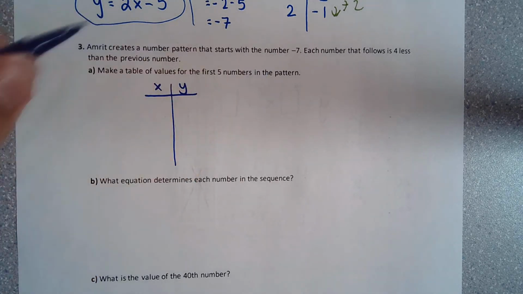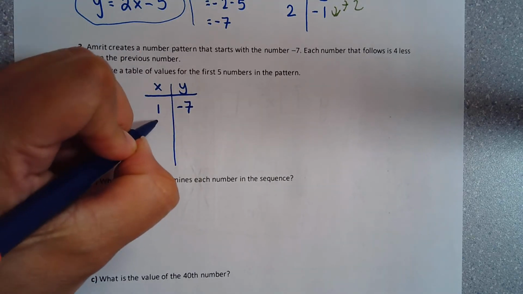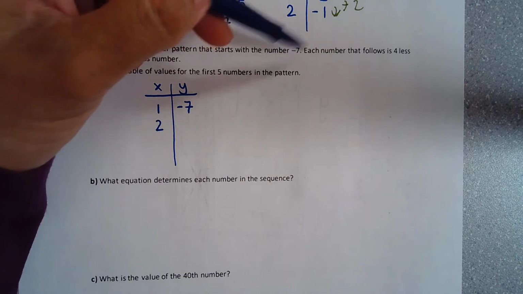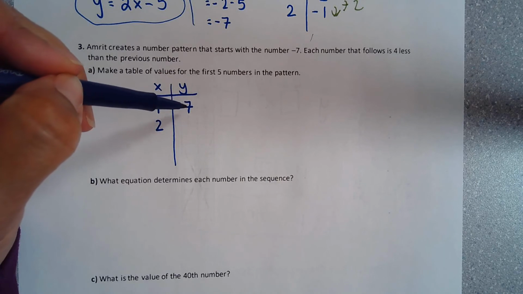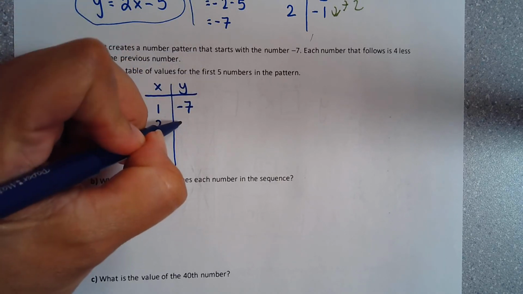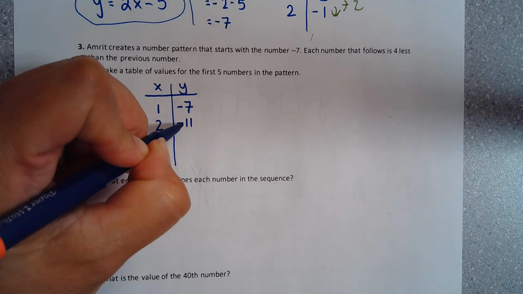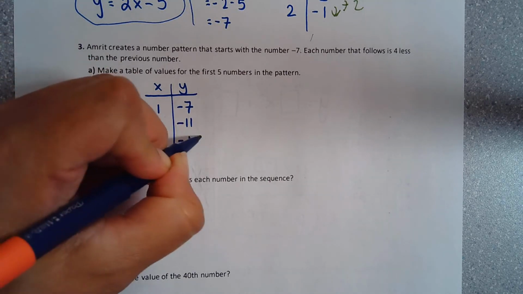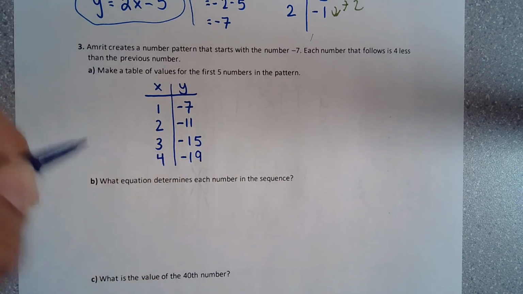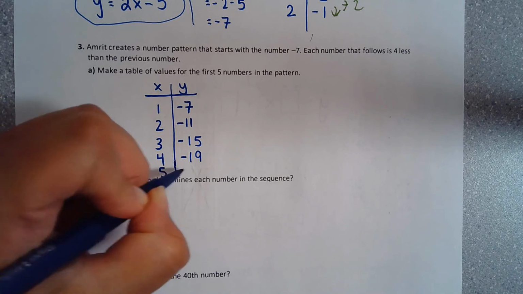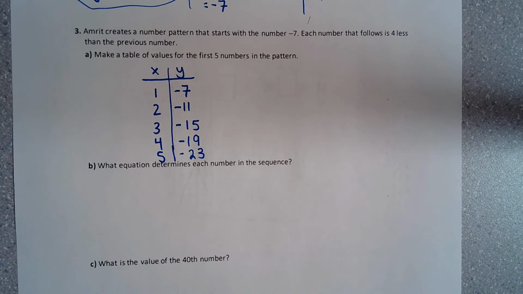Okay, so I know that my first number is -7. Okay, what's my second number? It says each number that follows is 4 less. So what's 4 less than -7? So you're subtracting 4. Okay, my third number will be 4 less than that, so -15. My fourth number is going to be -19, and my fifth number is -23. So there's my table of values for the first 5 numbers.